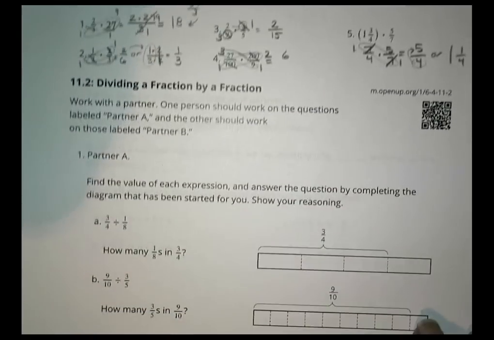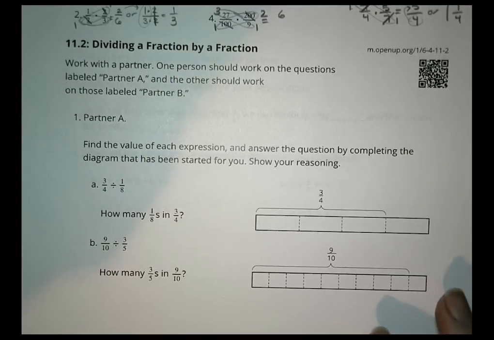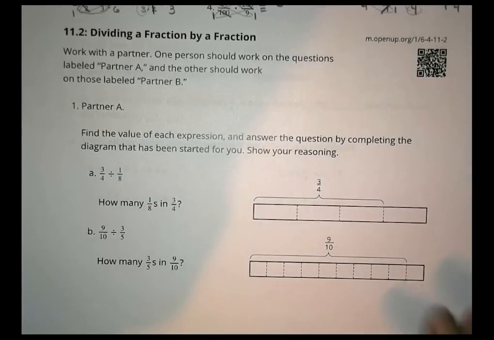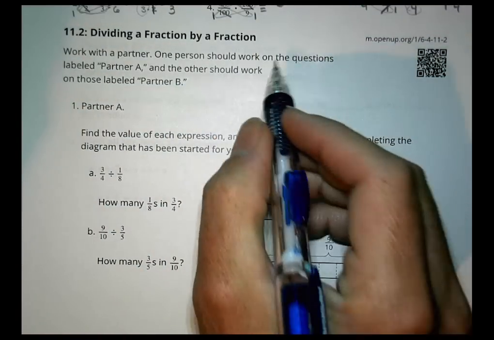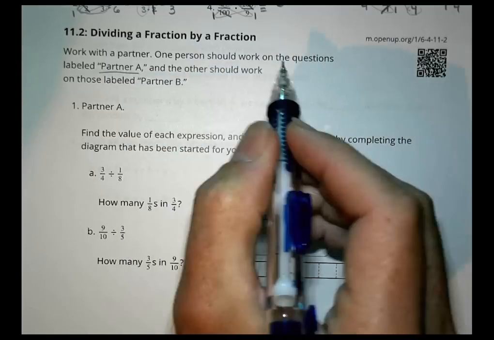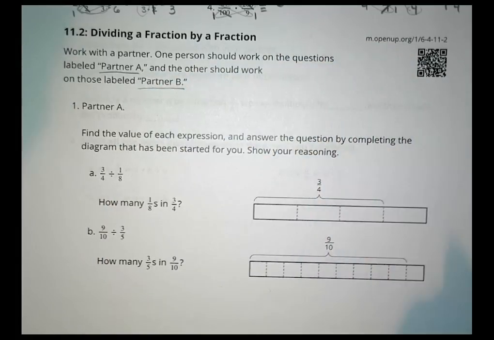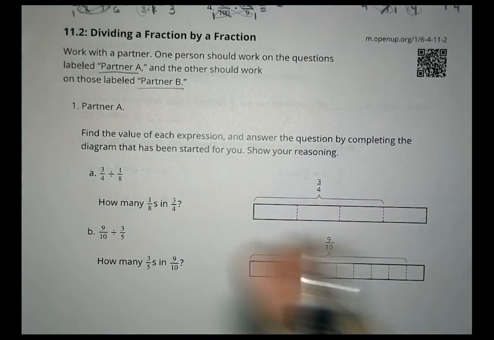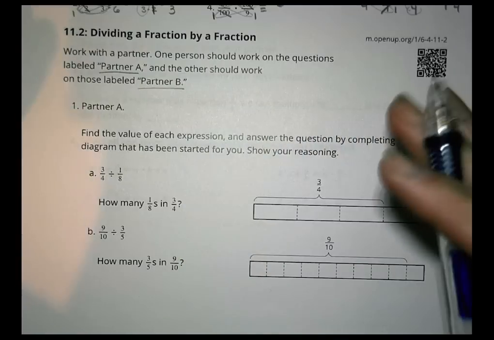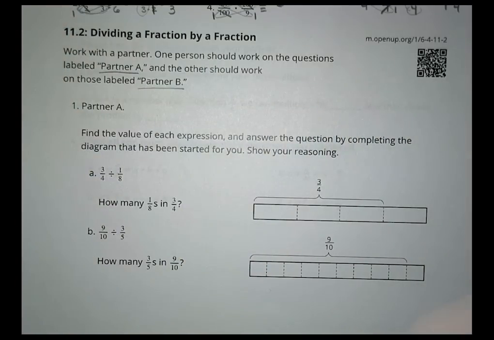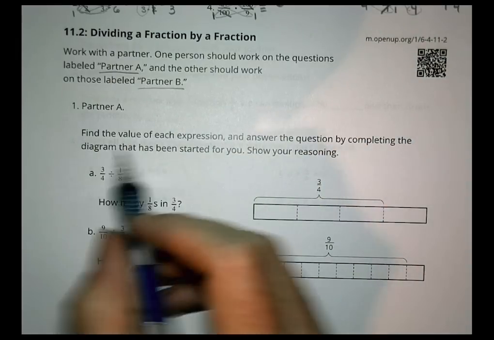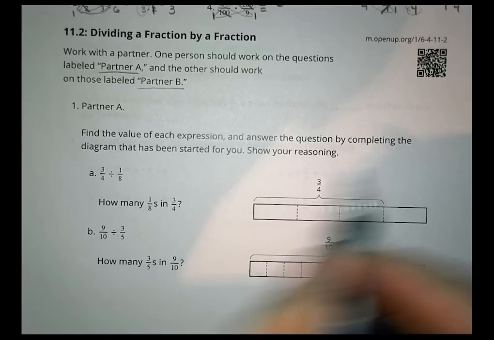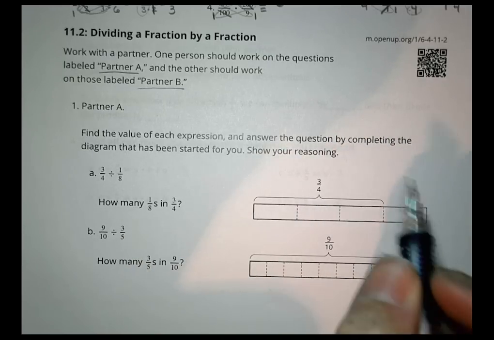Okay, so now we're going to look at activity 2, which is something you're going to use. You're going to do some work, and your partner's going to do some work, and then we'll compare some notes together, all right? So it says work with a partner. One person should work on the questions labeled partner A, and the other should work on those labeled partner B. Partner A, here we go. Let's look at what you had to work with first of all. If you're looking where we are now, you can either do them on your own. If your teacher has you trade and take a look, then push pause and do that, and then come back together. So partner A, find the value of each expression and answer the question by completing the diagram that has been started for you and show your reasoning.